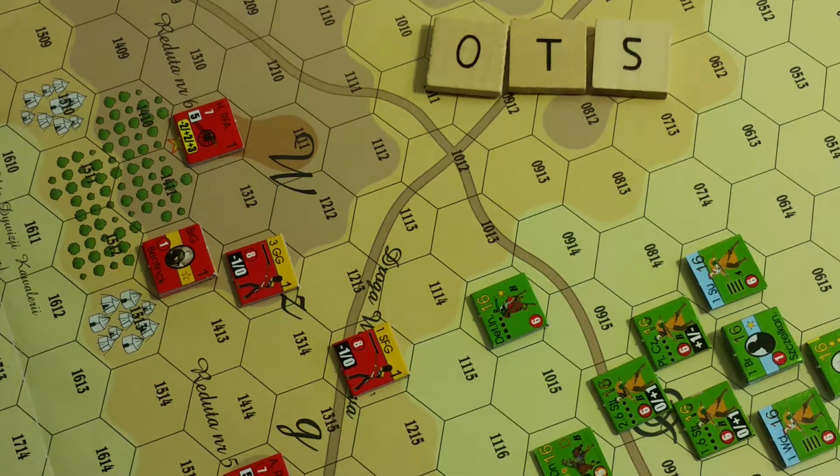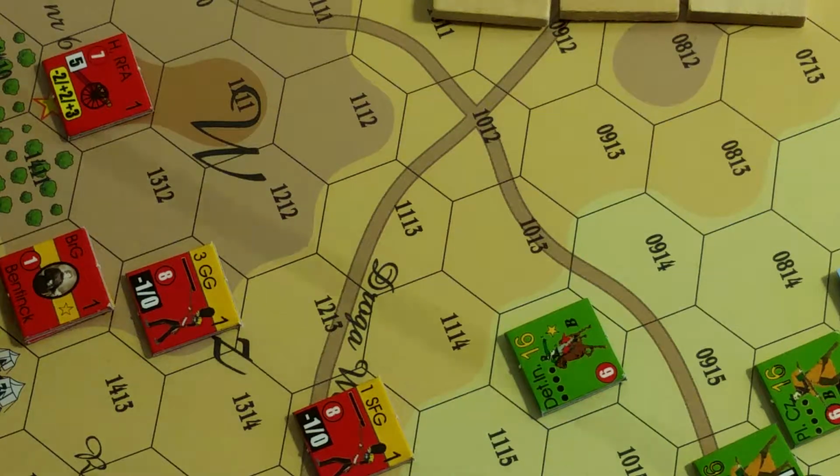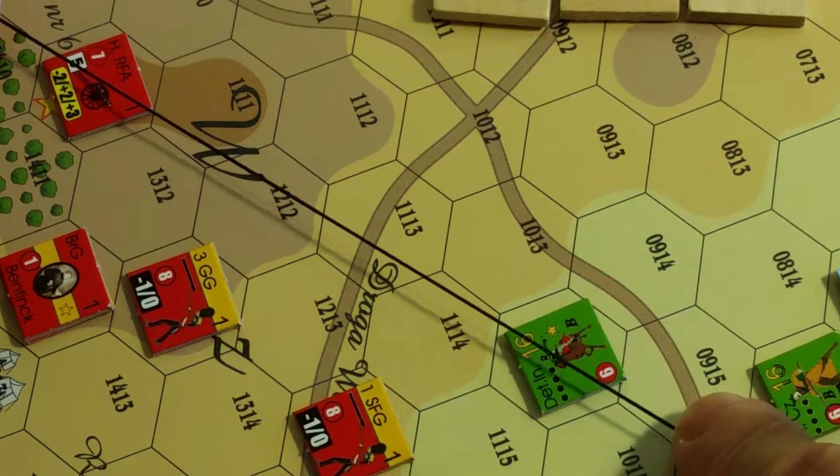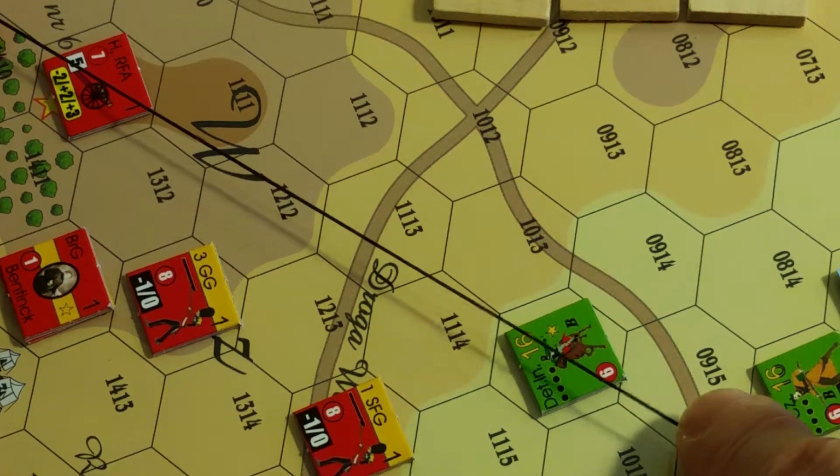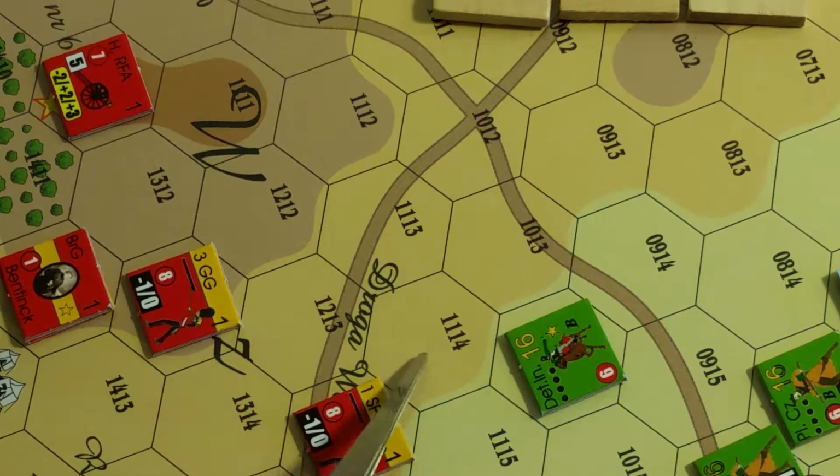So the next question is different. Visibility does not exist if there is a difference in levels between the viewer and the target and the hex containing the edge level. Okay, I think I know what's intended here. So I draw my line, and what we're concerned about, I think, is hex 1114, right? 1114's right here.